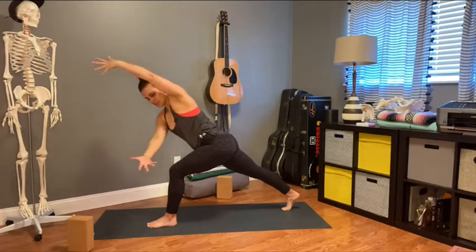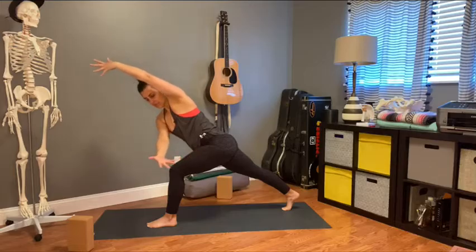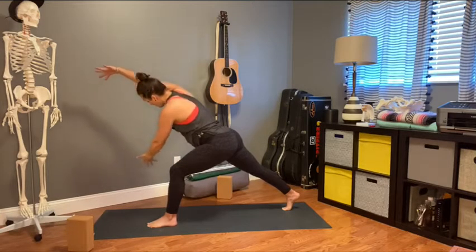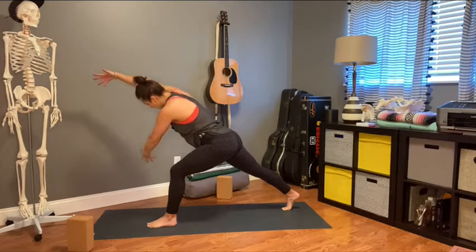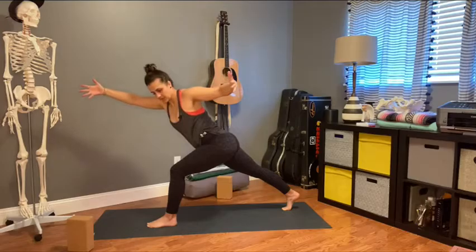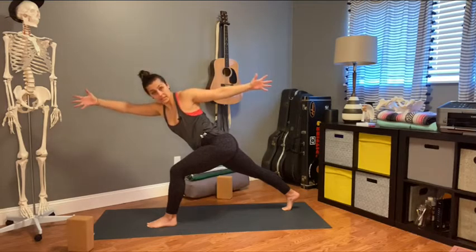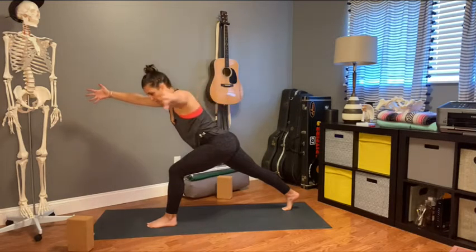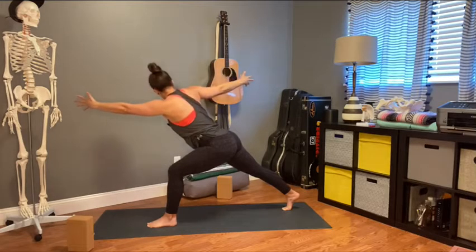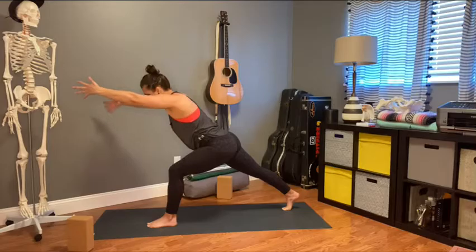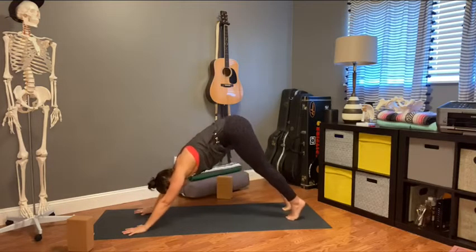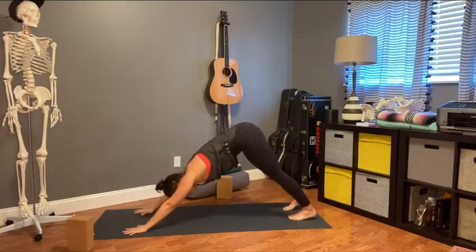What's happening with the right foot? Are we only using the left? Can we distribute weight through both the legs as evenly as possible? Left arm's gonna open up, reach, stay in that hinge, come forward, right arm. Coming back, take a breath here, and then exhale, hands to the mat, downward facing dog. Take just a moment to feel.